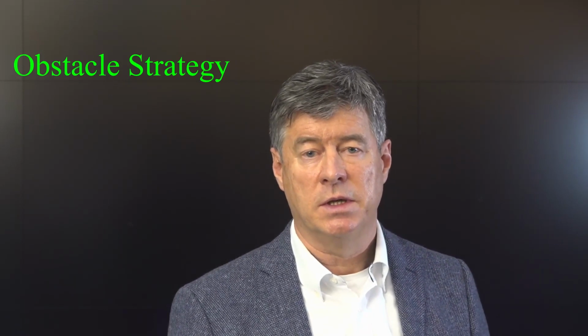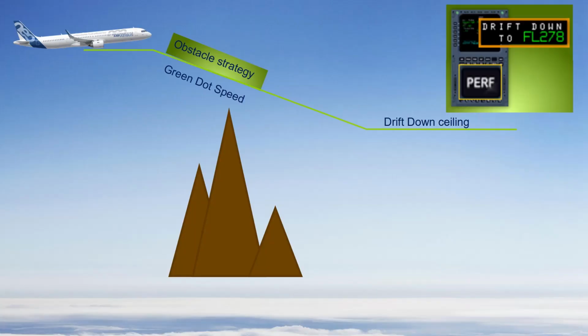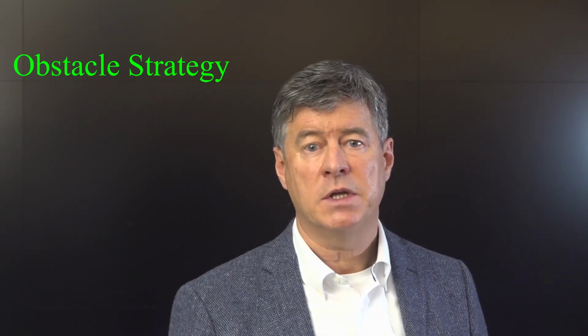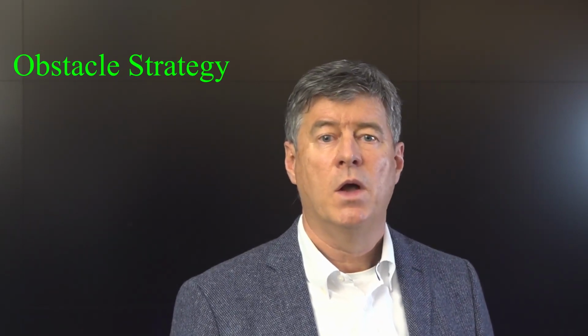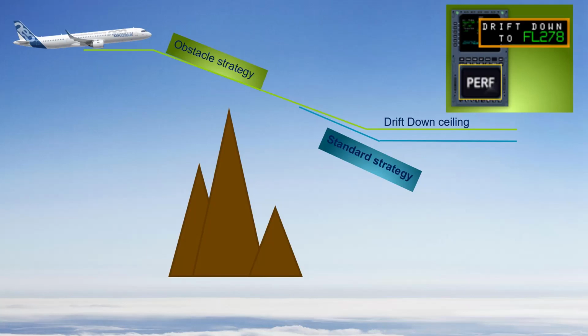If you encounter an engine failure over a mountainous area, you should apply the obstacle strategy. This strategy consists in descending at the green dot speed until you clear the obstacle or until you reach the drift-down ceiling. The green dot speed corresponds to the best lift-to-drag ratio speed where aerodynamic efficiency is maximum. Therefore, the obstacle strategy enables you to minimize the altitude loss versus the distance covered. Once the descent path is clear of obstacles, you can apply the standard descent strategy.